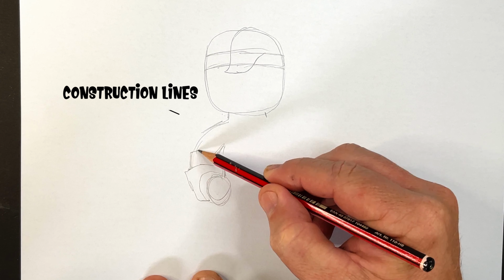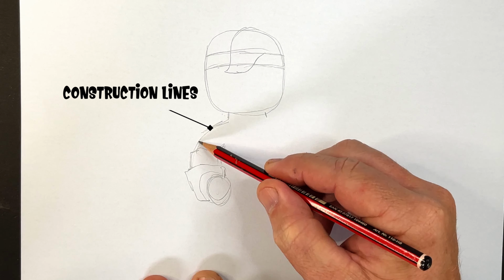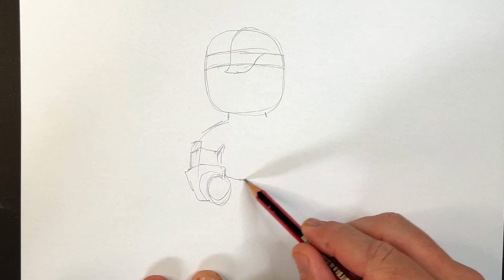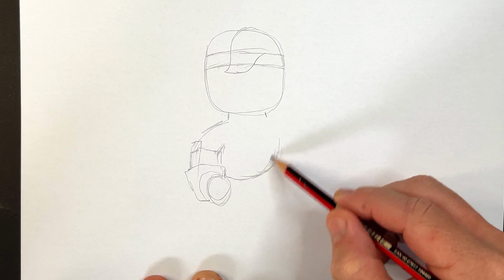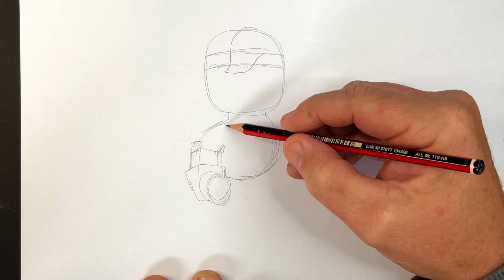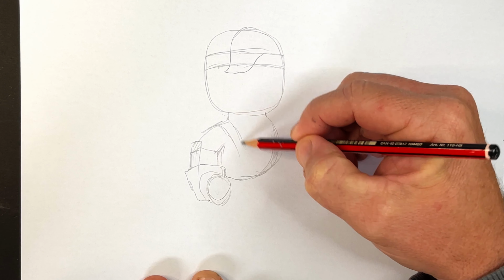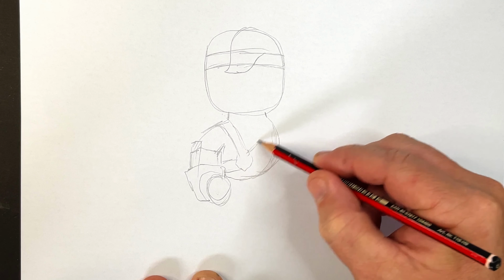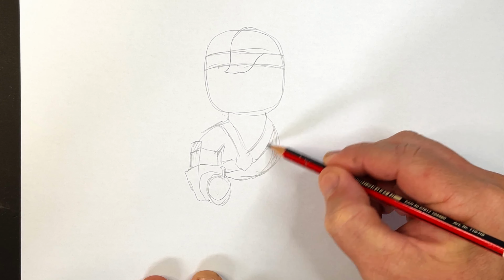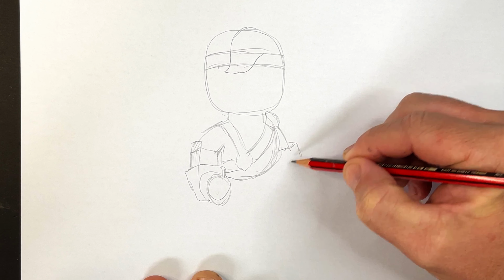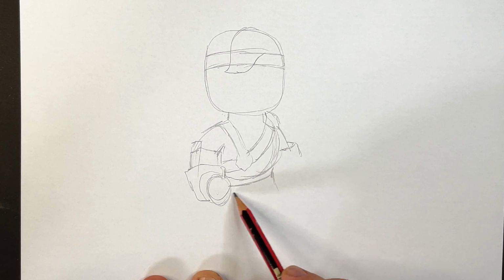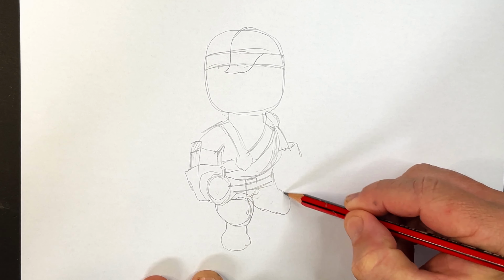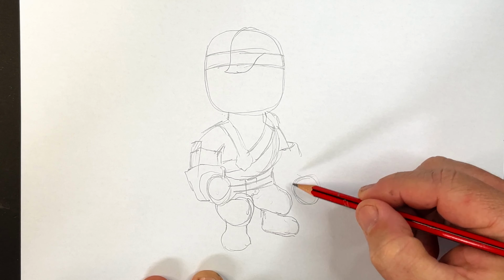So remember, constructing up a drawing just helps you with your proportions and getting everything looking good before you start adding on all the details, because you don't want to go to all that trouble of drawing all the details and not fit it on your page, or doesn't quite look right because you haven't got the proportions right. So that's why I do construction lines. Just going to speed that up so that you can see it. You can pause it at the end to give you a bit of a map on how to draw Kayo Rayo.